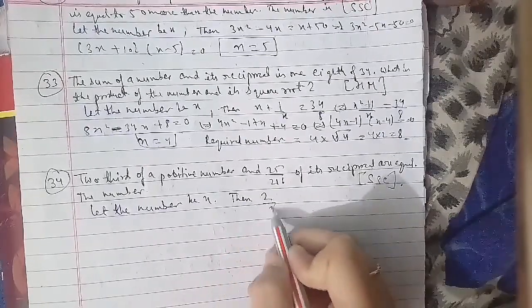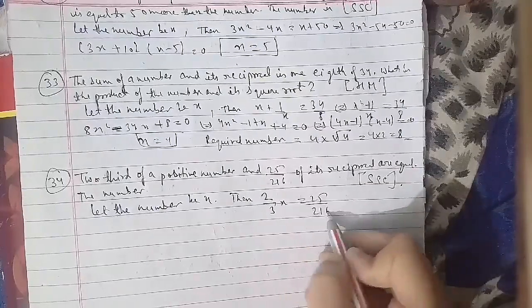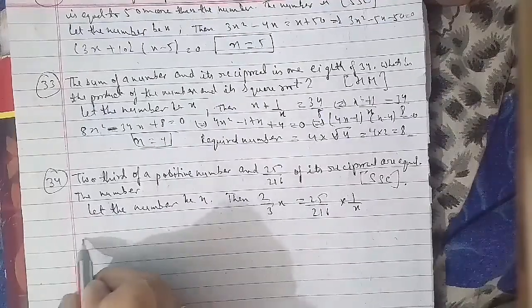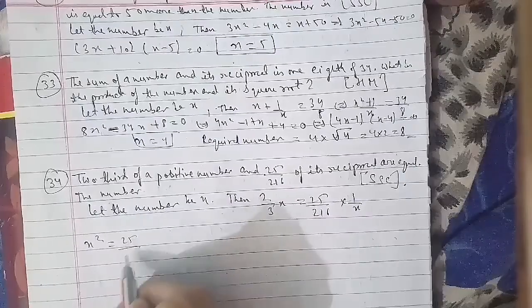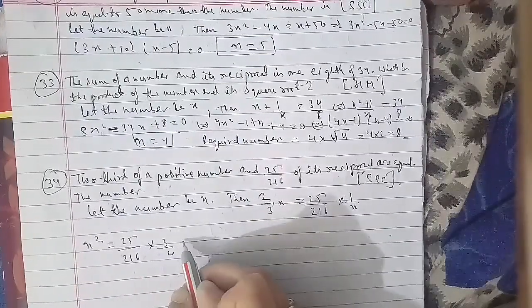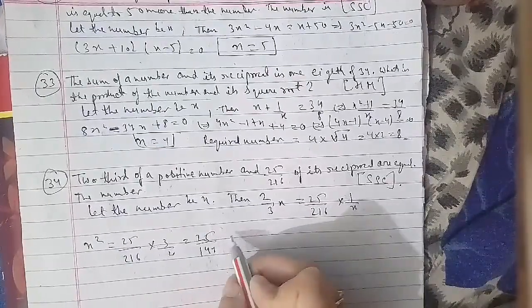Now we will go ahead with the 35th question of the session. The question is: find a positive number which, when increased by 17, equals 60 times the reciprocal of that number. So let's go ahead with the same, and we will discuss it here.